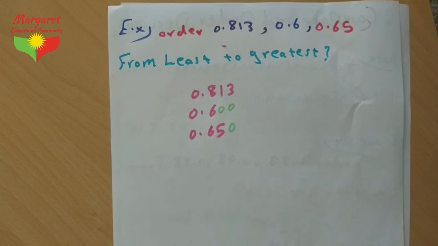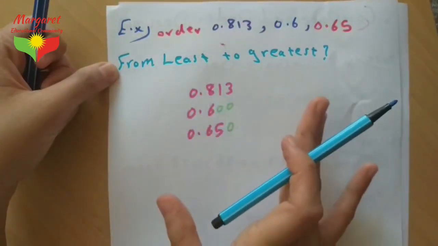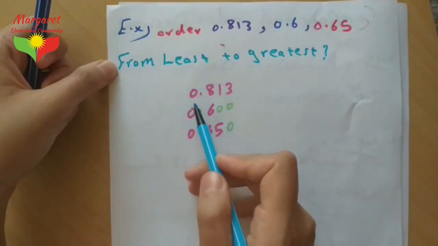Now you must compare from left hand side to the right hand side. The first number we have, 0, is the same.